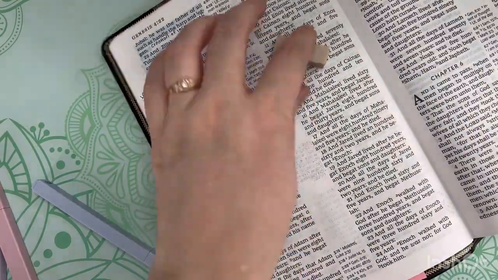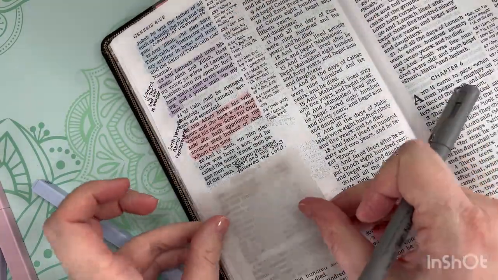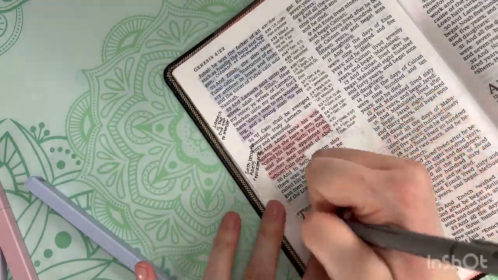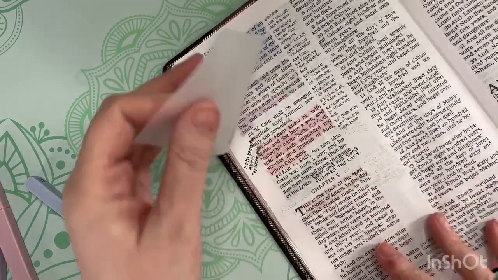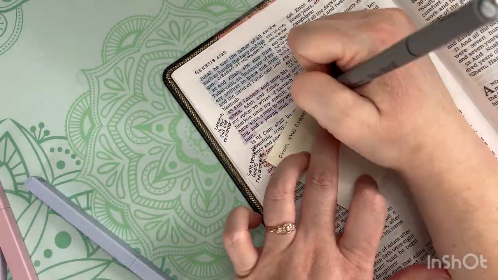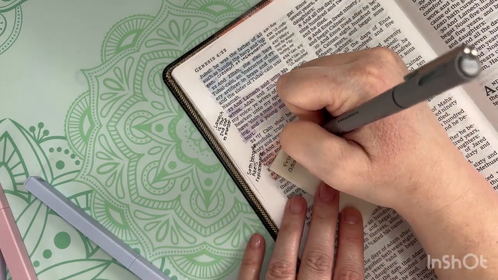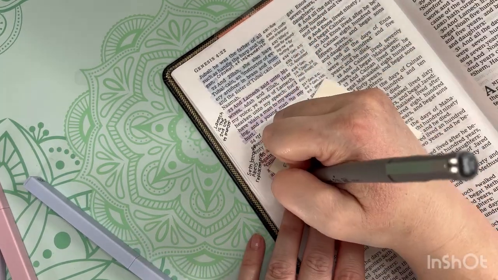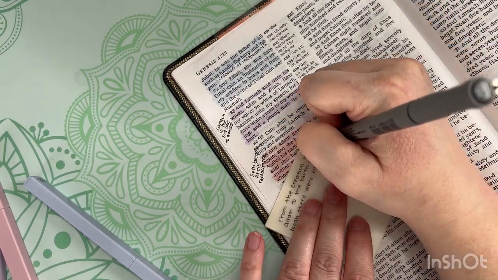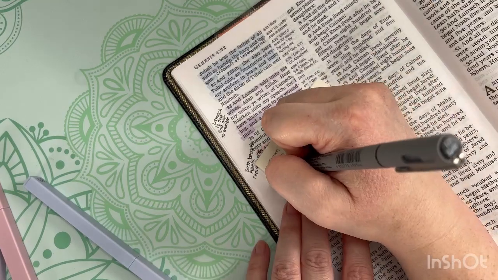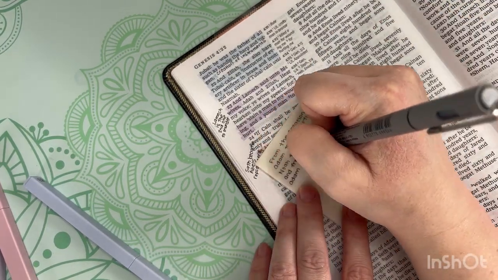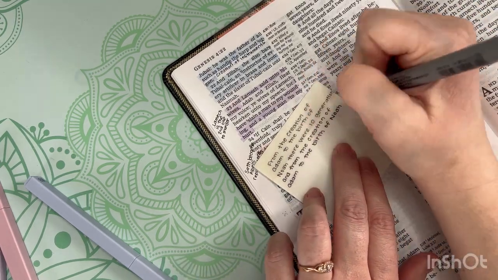I highlighted chapter 5, verse 1 for the generations, and I wrote on a sticky note: from the creation of Adam to the birth of Noah, there were 10 generations, and from the creation of Adam to the birth of Noah, 1,056 years passed. God had to destroy what he created due to men not following God and the state of the world. God was so heartbroken over what men were choosing to do.